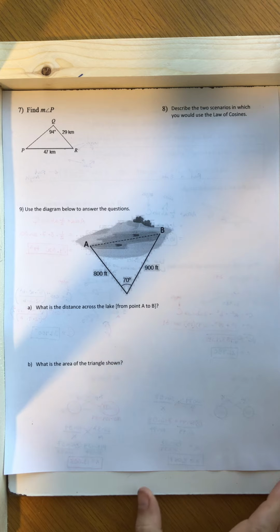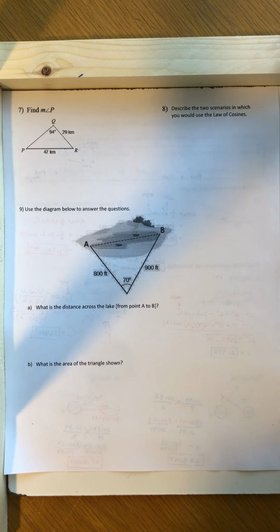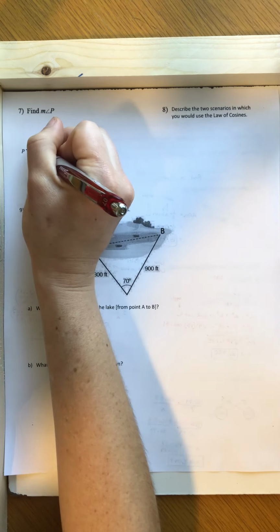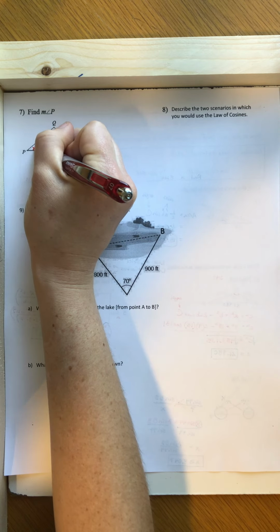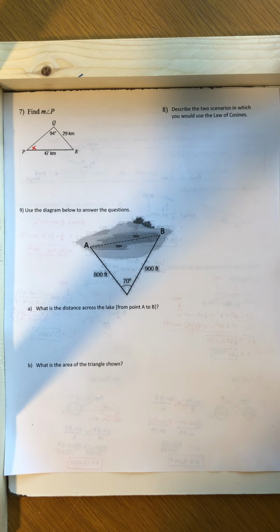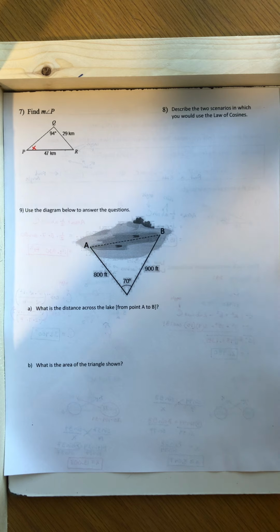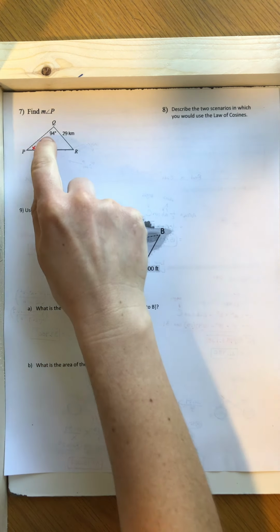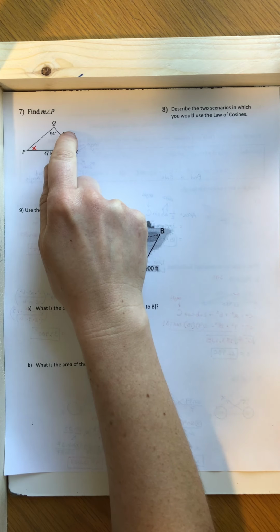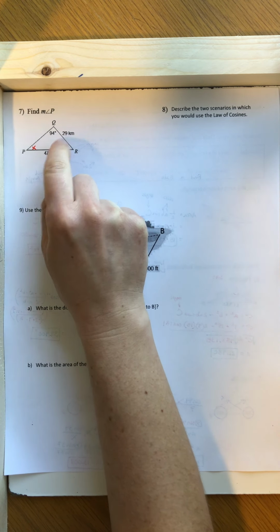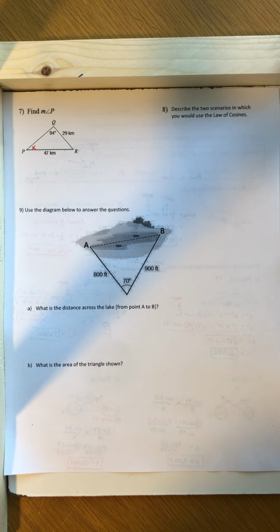Onto the back. It says find the measure of angle P. So I want to know what this angle is, so I'm going to draw my x right there. Once again, we are not given all 3 sides, and we are not given the angle between 2 sides. We're given an angle, but it's not between the 2 sides. So we're going to use law of sines.